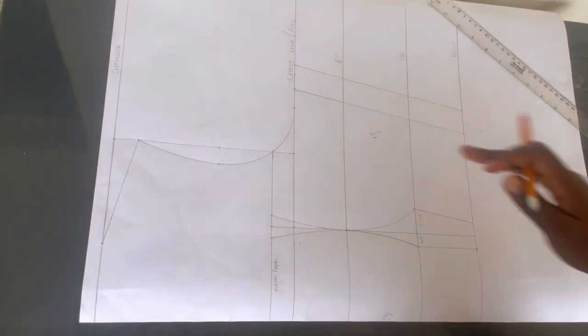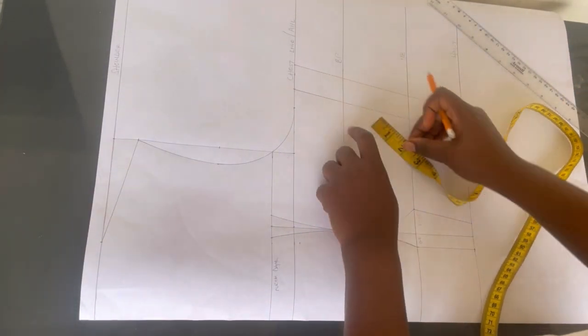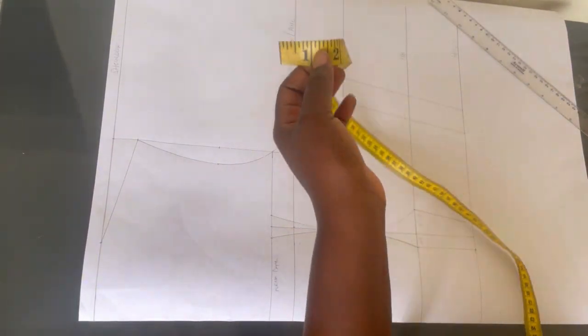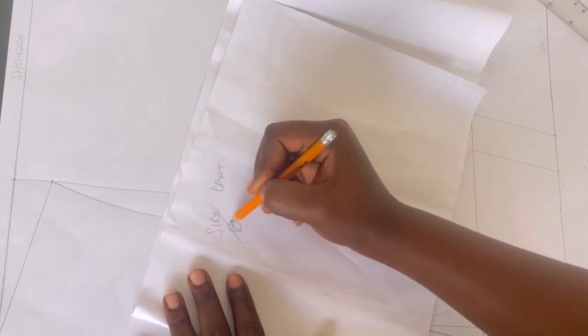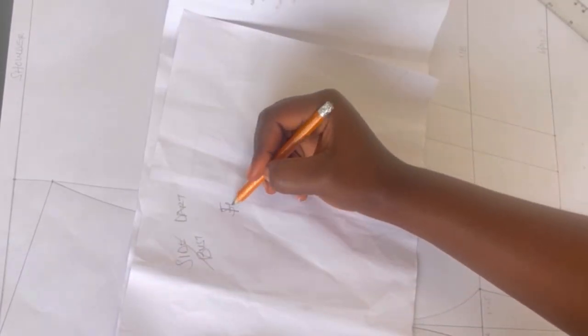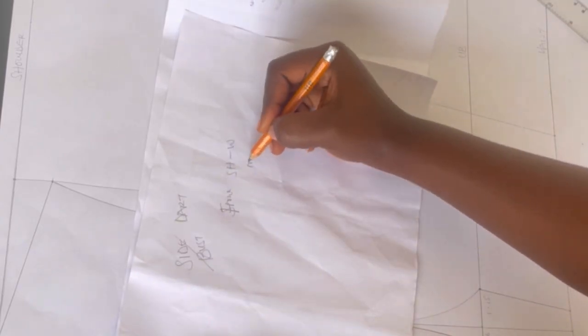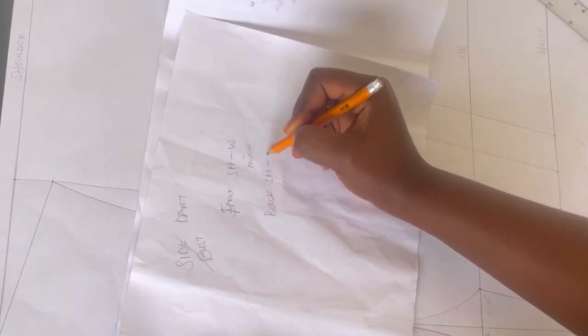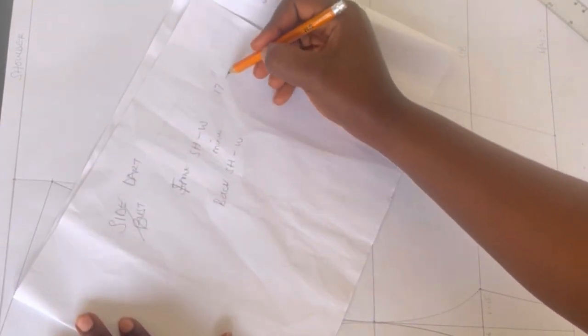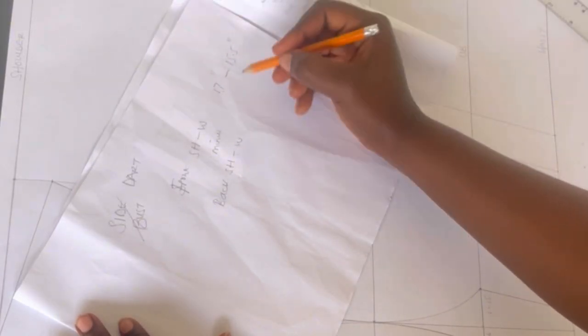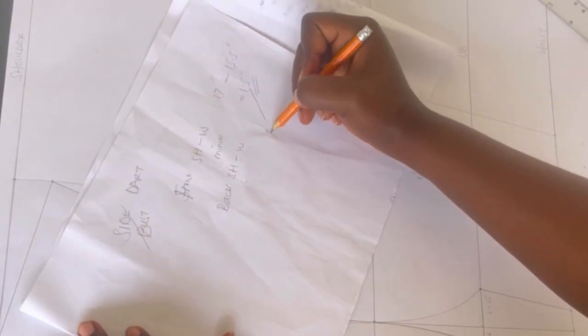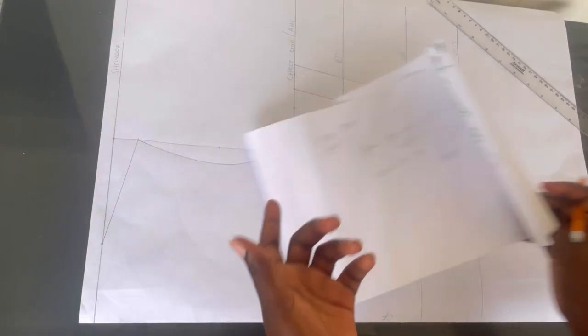Now I'm done with that, I'll go ahead and mark my bust dart or side dart. So on the bust point line by the side, I'm going to mark the value for my side dart, which is 1.5 inches. I get this by subtracting my front shoulder to waist from my back shoulder to waist. So my front shoulder to waist is 17 inches and my back shoulder to waist is 15.5 inches. So 17 minus 15.5 is 1.5 inches. So this is how I get the value for my side dart.